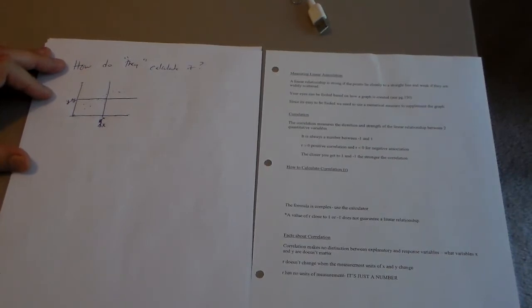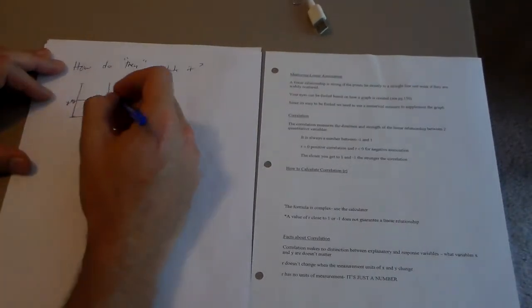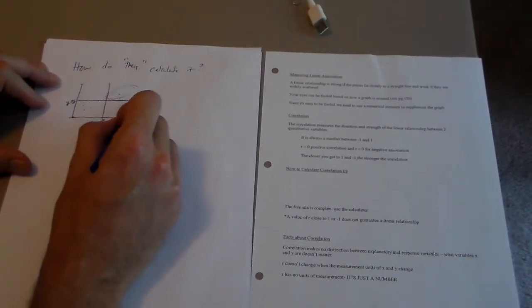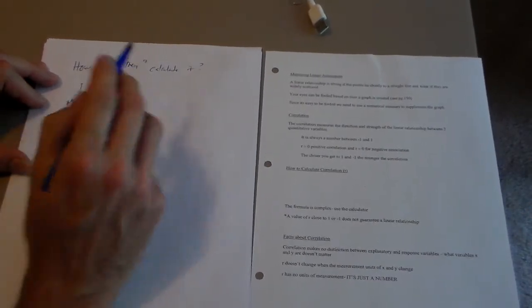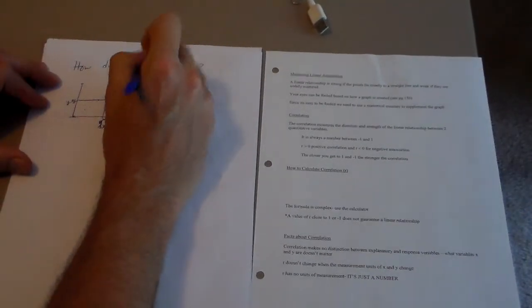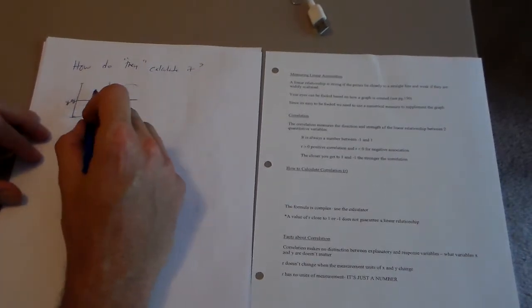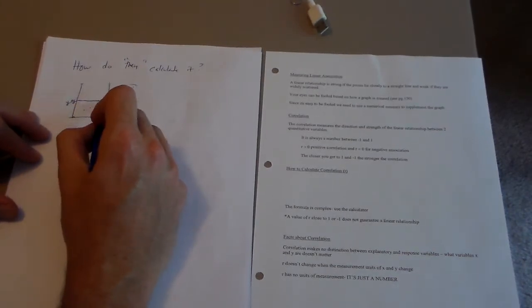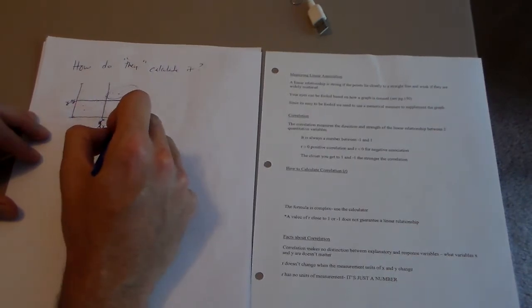Okay? So I want you to think of all of these points. Okay? All of these points. If I were thinking of this side being positive and this side being negative, think of this as your coordinate plane. Okay? And up here, your x's are positive and your y's are positive. Here your x's are negative and your y's are positive. Here your x is negative and your y is negative. And over here your x is positive and your y is negative.